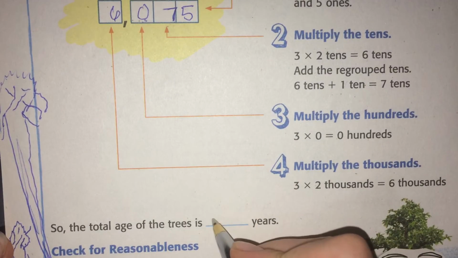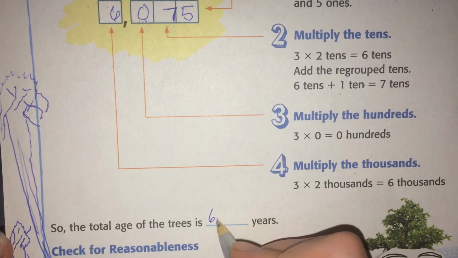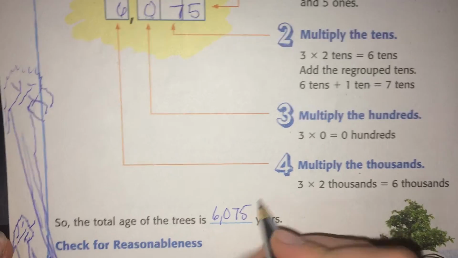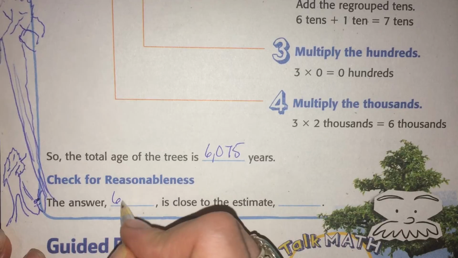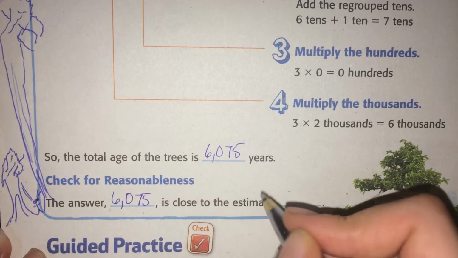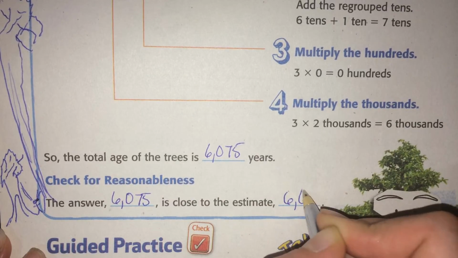So the total age of the trees is 6,075 years old. Check for reasonableness. The answer, 6,075, is close to our estimate of 6,000.